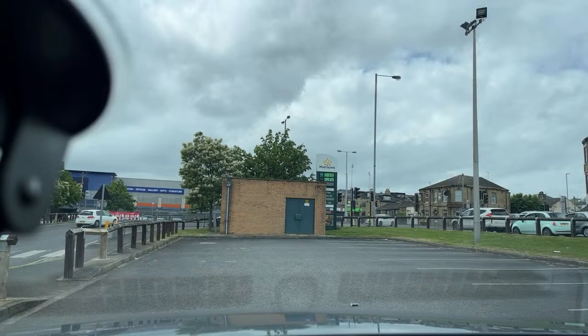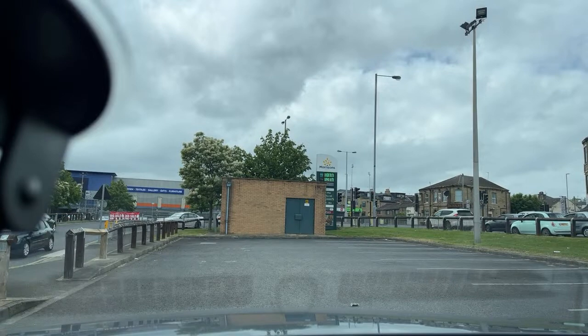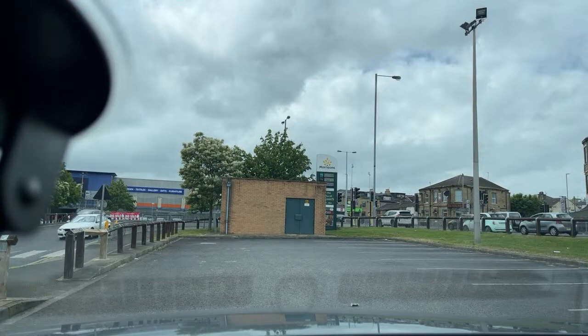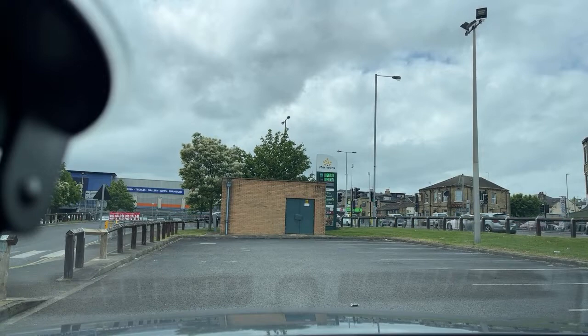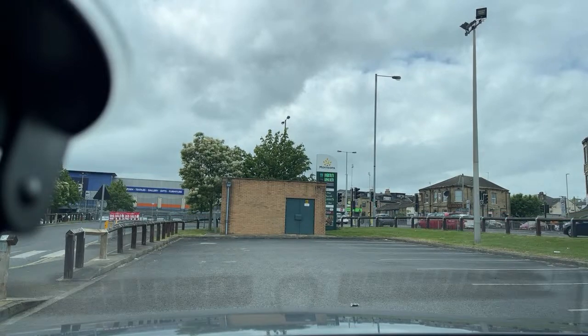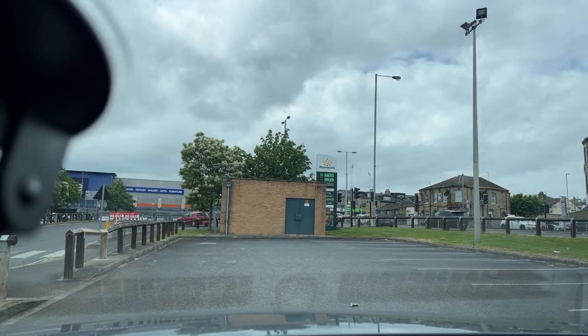Okay, so today you're going to be learning bay parking. Which one do you want to learn first? What do you mean? When you go for your driving test, they're going to ask you to do a bay park. It's either driving left bay park, so you move forward and drive into a bay on the left, or you move forward and drive into a bay on the right.